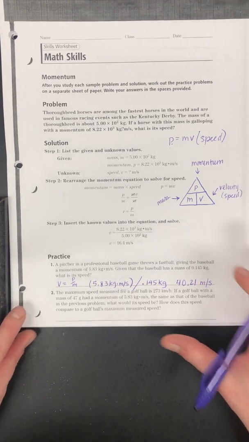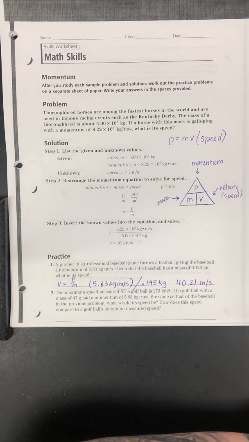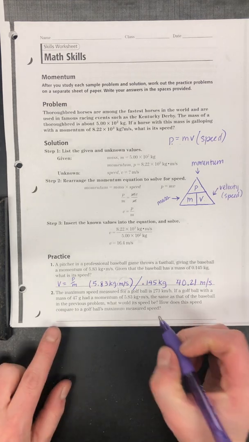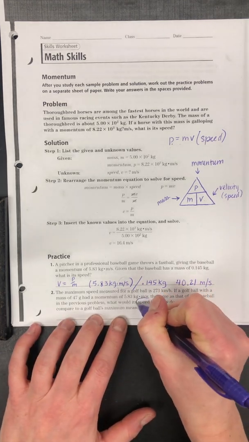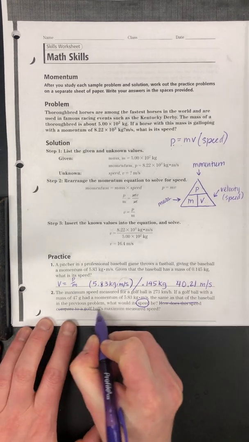If we look at number 2, the maximum speed measured for a golf ball is 273 kilometers per hour. If a golf ball with a mass of 47 grams has a momentum of 5.83 kilograms times meters per second, the same as the baseball in the previous problem, what would its speed be? How does the speed compare to the golf ball's maximum speed measure? So we're solving for speed. And we're not going to do this last part.